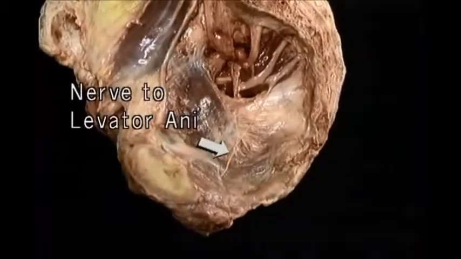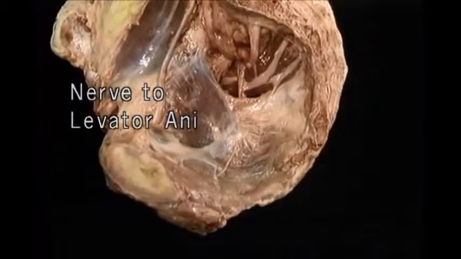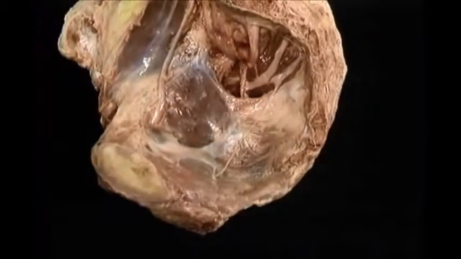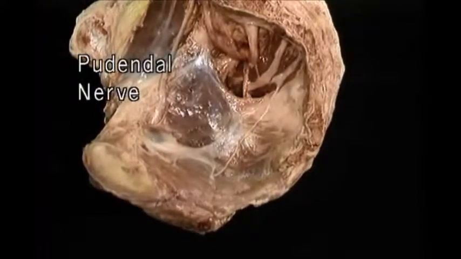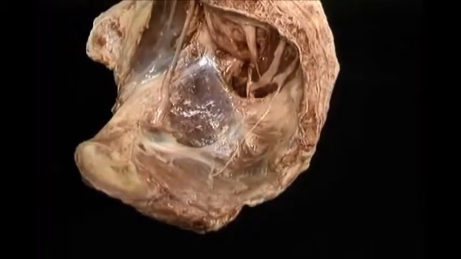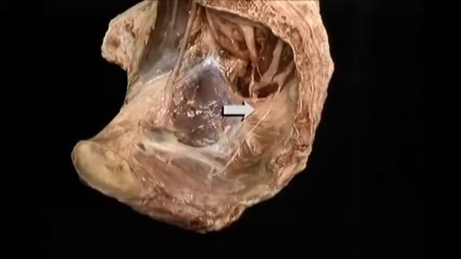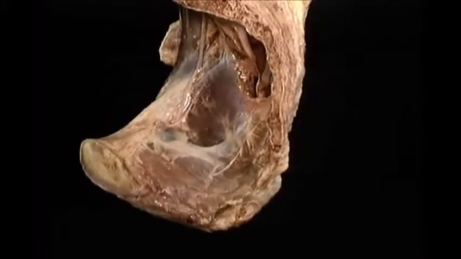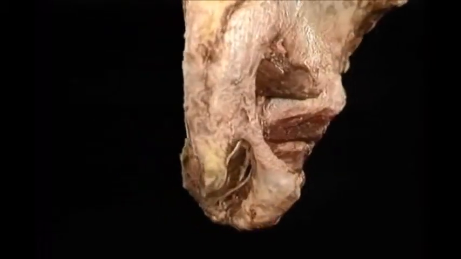A small branch or branches from S3 or 4 supply most of the levator ani muscle and the coccygeus muscle on their pelvic surfaces. Here's the pudendal nerve. It's derived from S2, 3, and 4. It arises from the plexus just above the sacrospinous ligament, which is here, and passes immediately through the greater sciatic foramen. To see where it goes, we'll go round to the back.